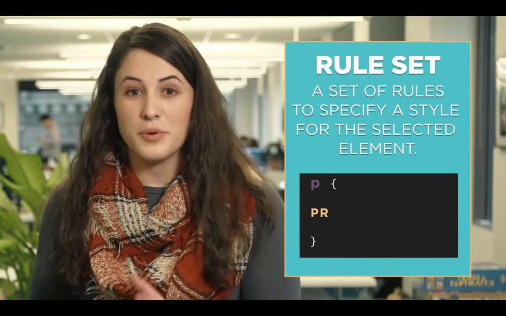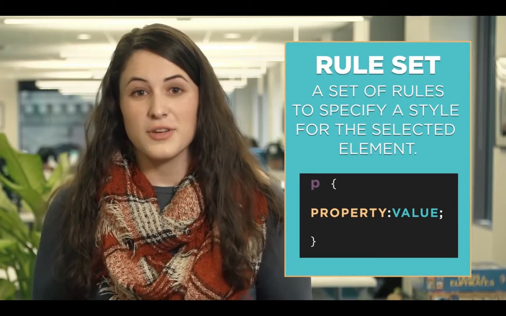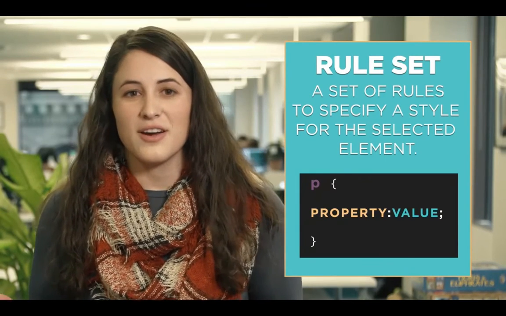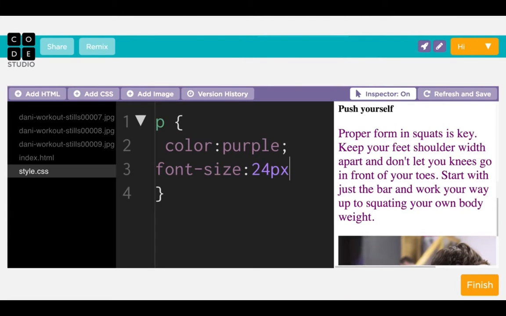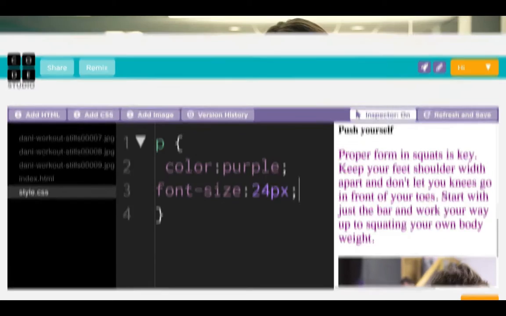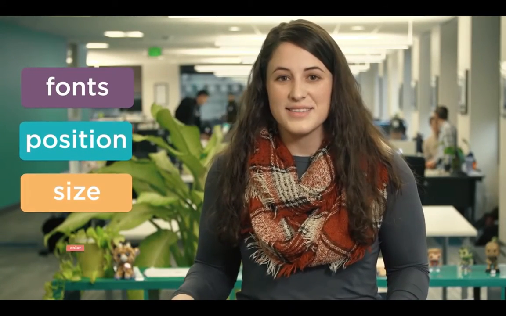We can add multiple property value pairs to the same selector to further control the style of our web page's paragraph elements. If we want these paragraphs to be purple and large, we can add the font-size property to control the text size. Then specify a number value to set how large the font will be. CSS allows for all sorts of style rules: fonts, positioning, size, and colors. The more style rules you learn, the more you can make your web page tell the story you want.